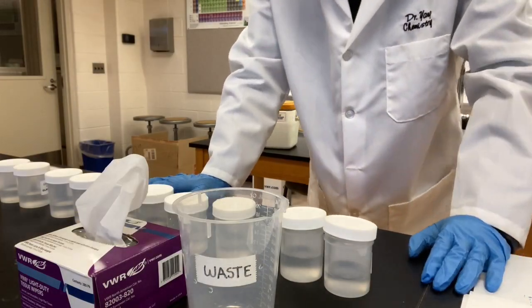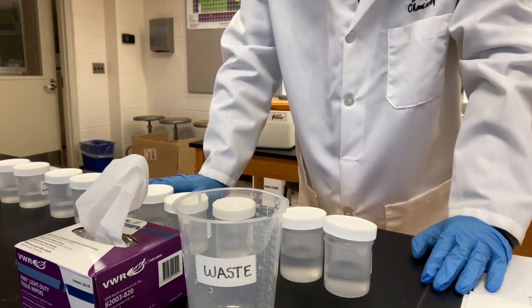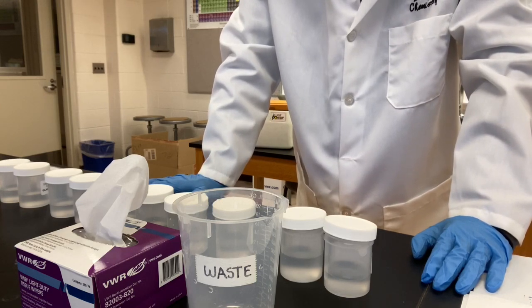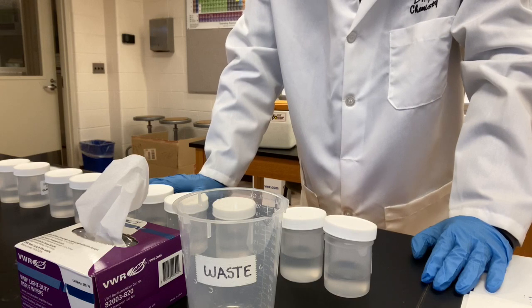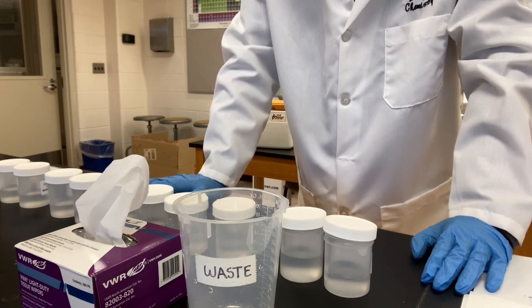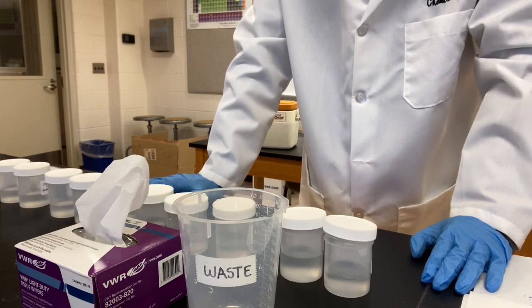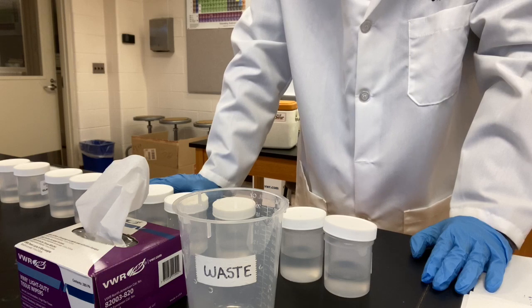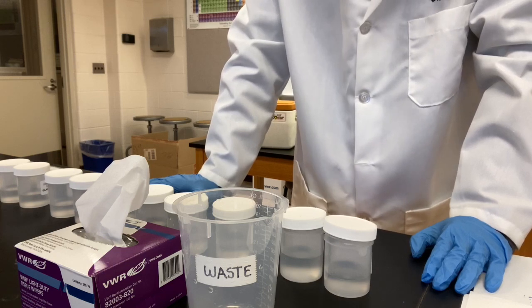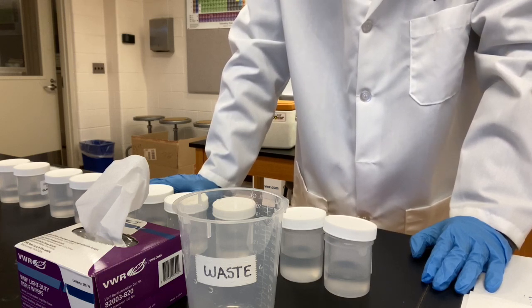The second portion of this experiment is the electrical conductivity test. Many substances, when they're dissolved in water, break into ions. And ions are charged particles. They can conduct electricity. We call them electrolyte.